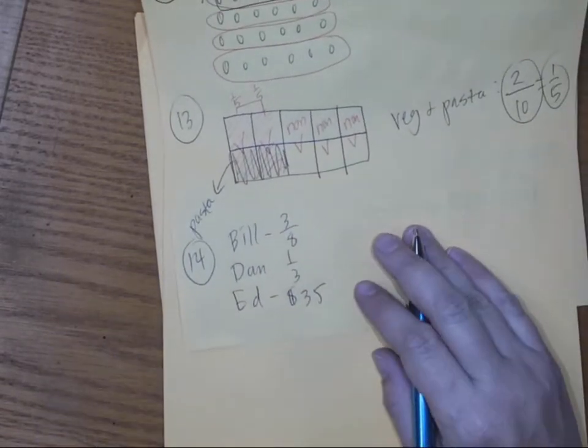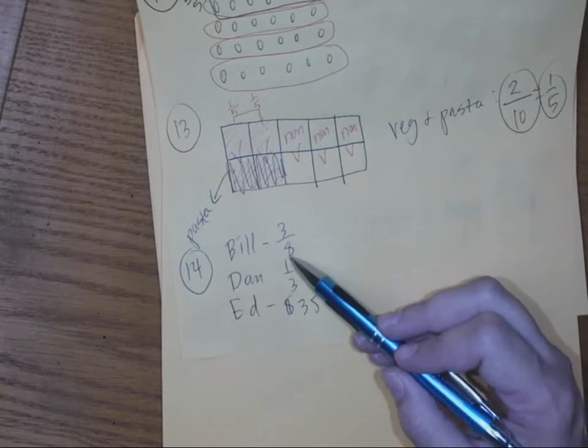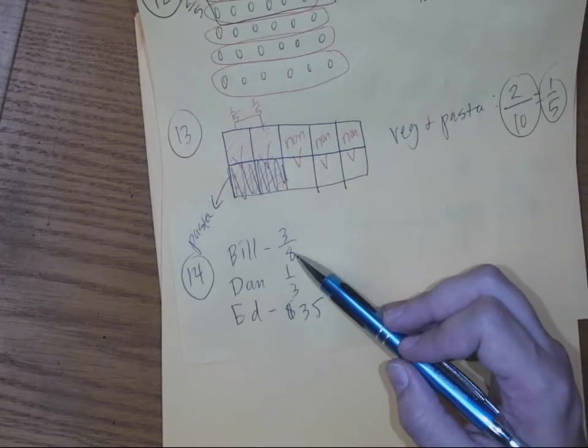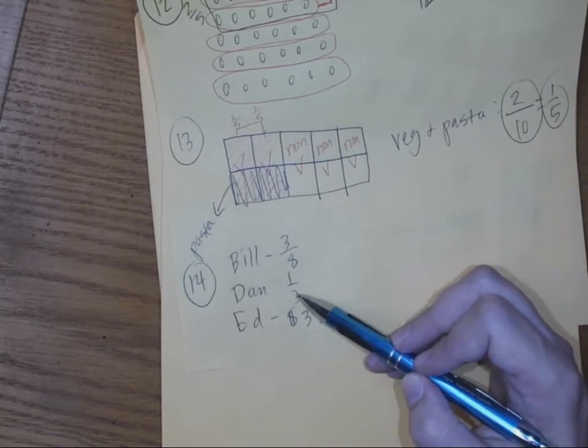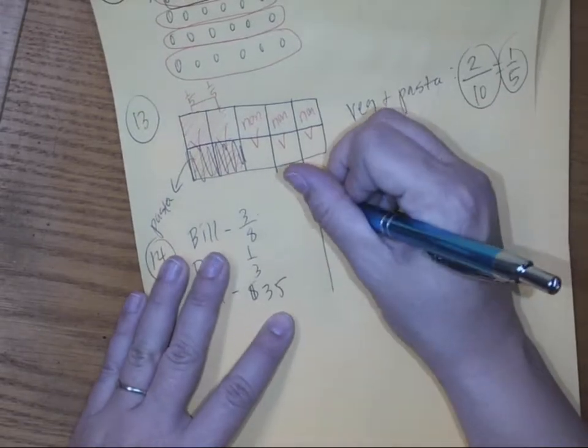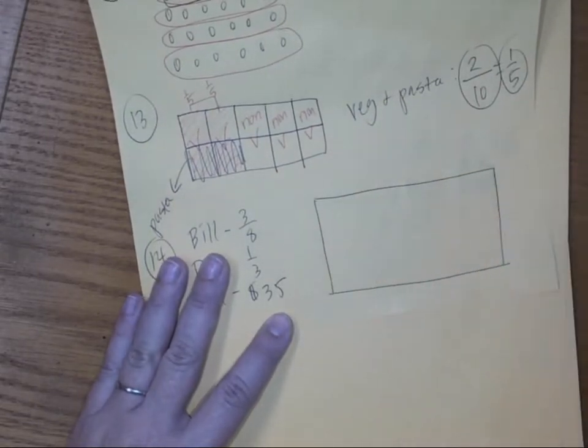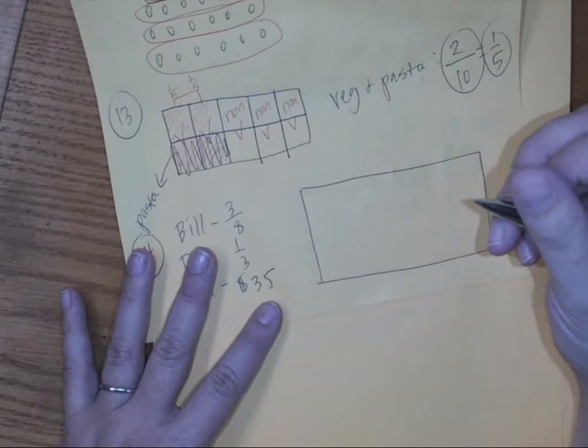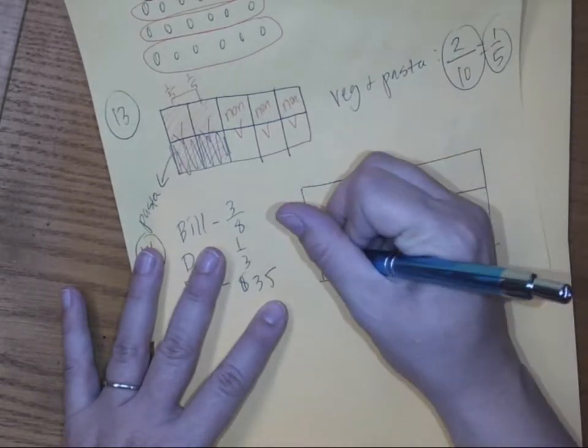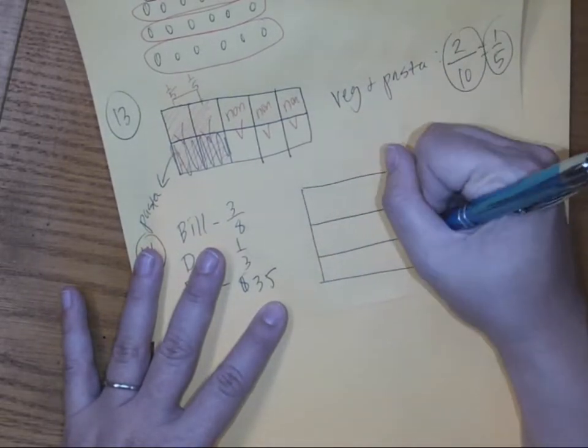So I need to figure out what fraction the rest of it is. So I'm going to take some kind of box and split it into something that's divisible by 8 and 3, which would be 24. So I'm going to take my box and do it. Let's see, let's do 3 this way and 8 this way.